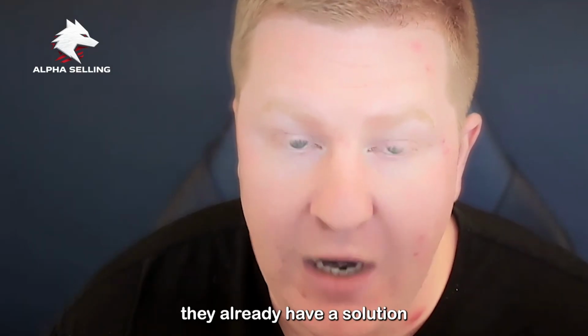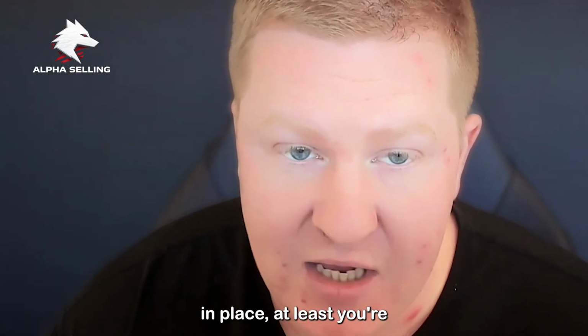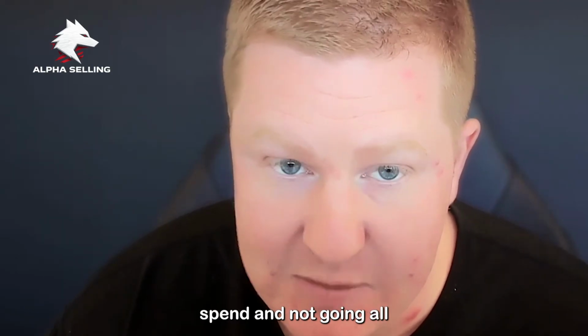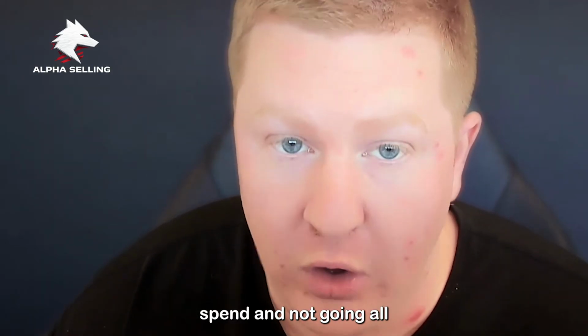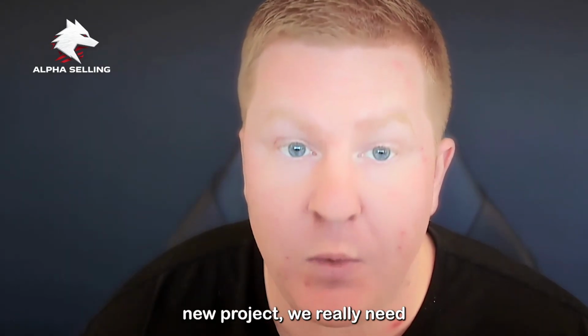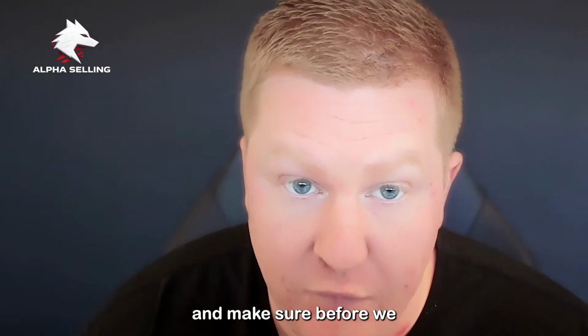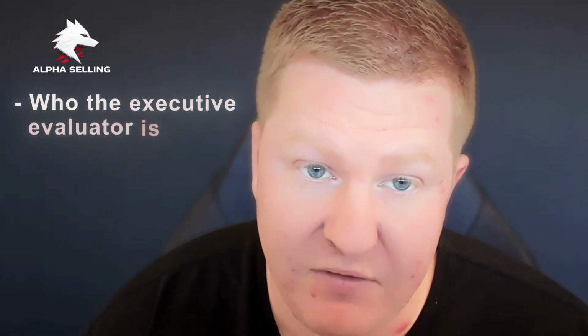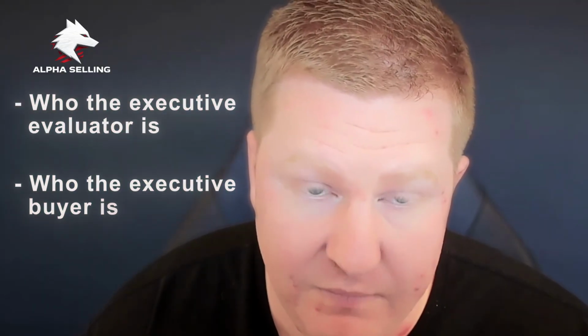Furthermore, if you know that they already have a solution in place, at least you're replacing a portion of existing spend and not going all in for net new spend. If it's a completely net new project, we really need to take a step back and make sure before we start going into implementation timelines, we understand who the executive evaluator is and who the executive buyer is.